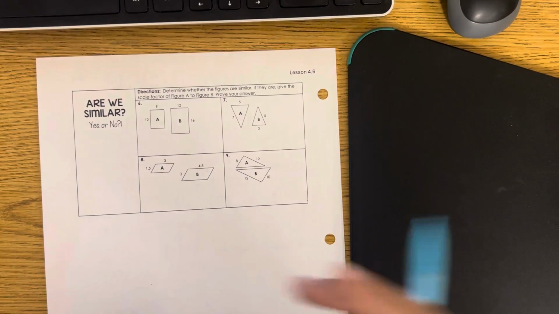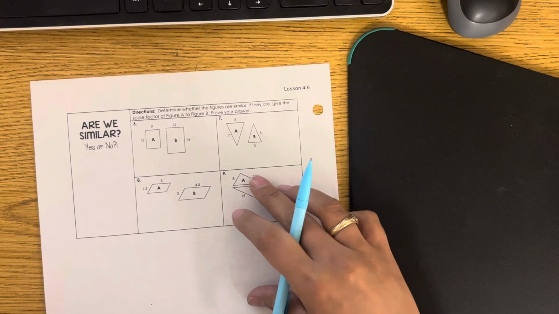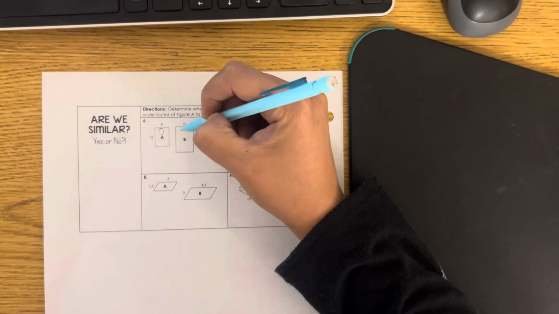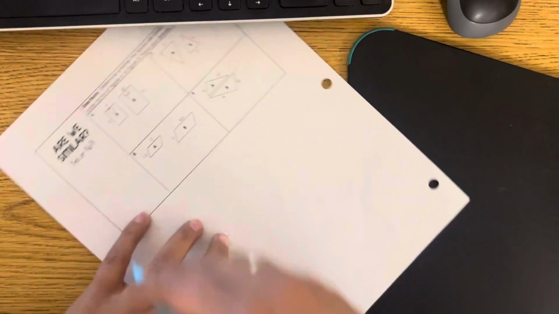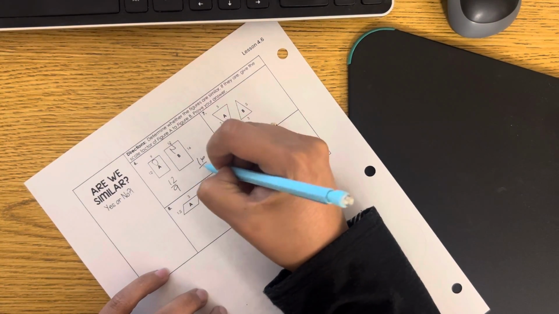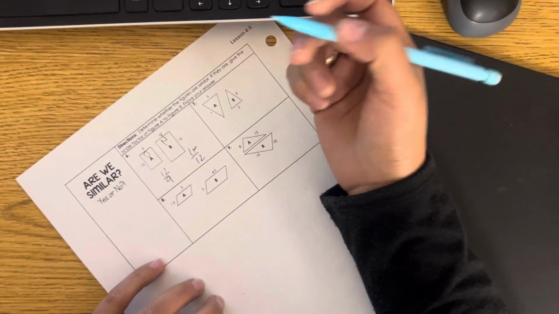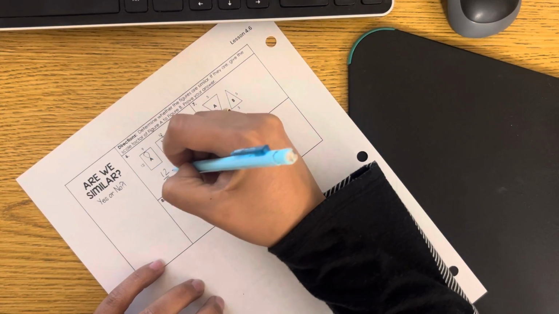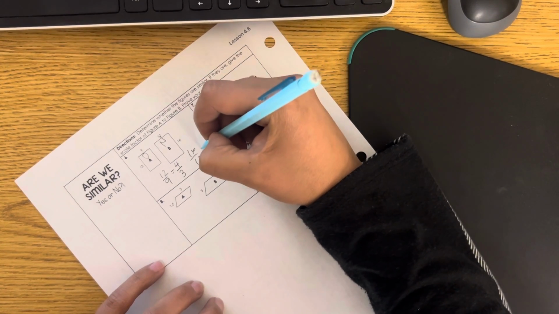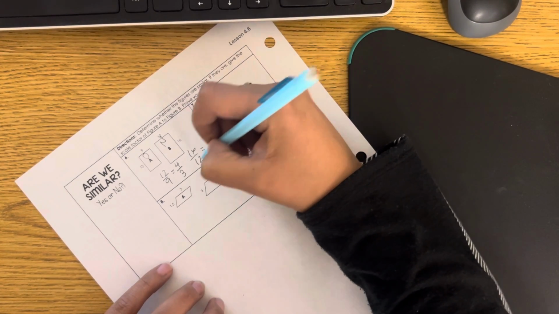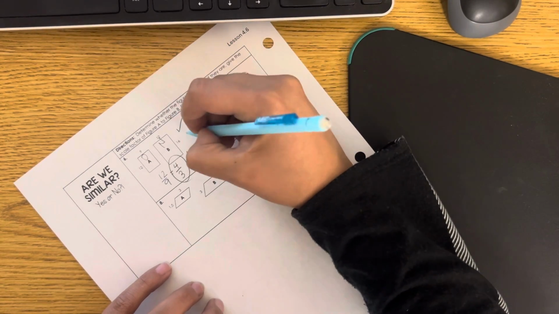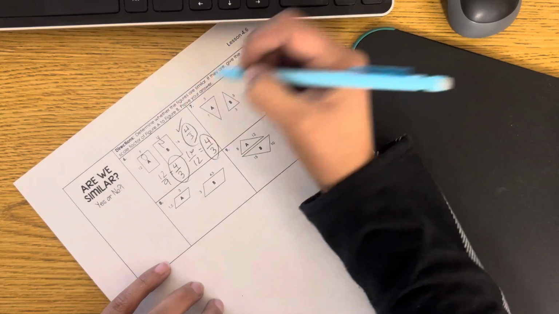Just to practice some more, finding the scale factor. If I look at this one, we assume that A is the old and B is the new. So we always put the new over old, which means 12 over 9 and 16 over 12. Well, let's see if it simplifies. 3 goes into 12 4 times, and 3 goes into 9 3 times. 4 goes into 16 4 times, and 4 goes into 12 3 times. Notice that they are the same. So yes, they are similar, and it has a scale factor of 4/3.